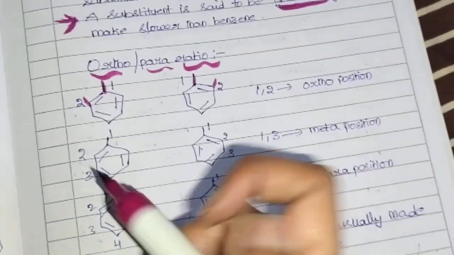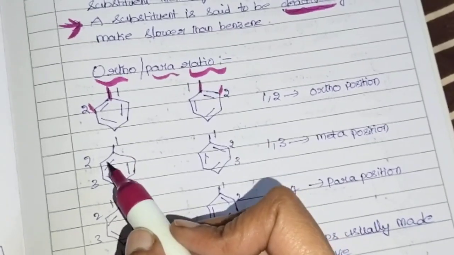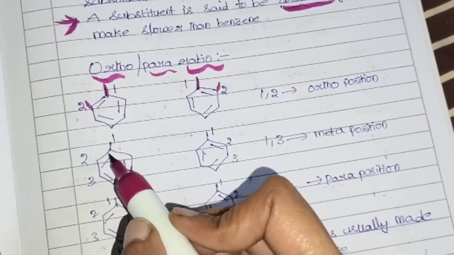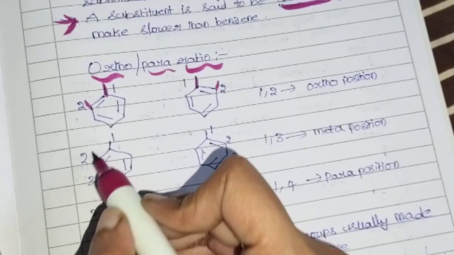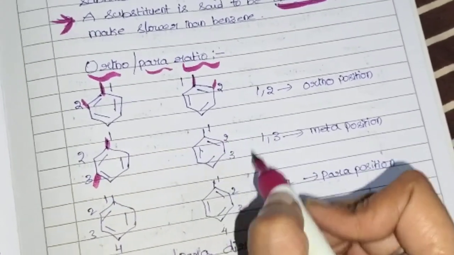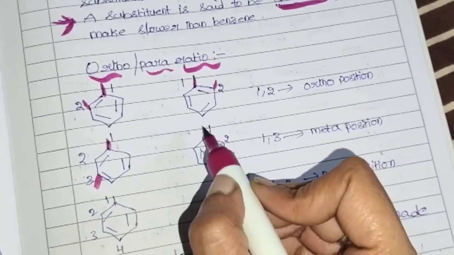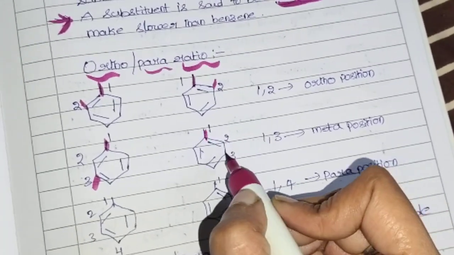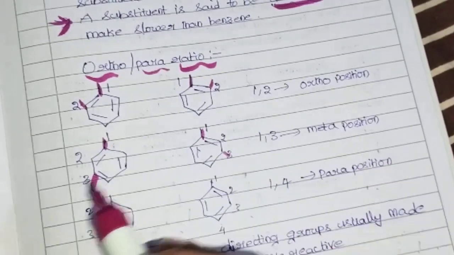When we take from this side, 1, 2, 3, so 1 and 3. Here when we count from this side, because the double bond is on this side, so 1, 3. So these are meta positions.